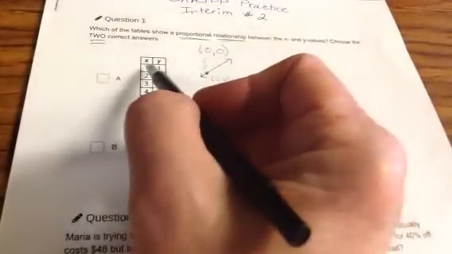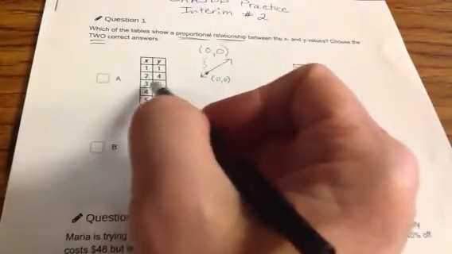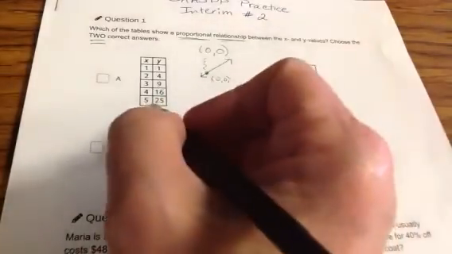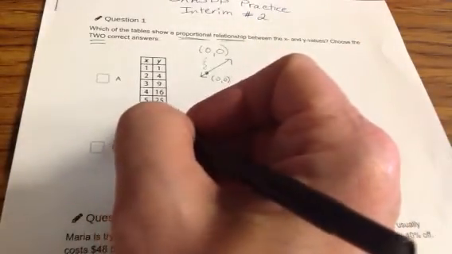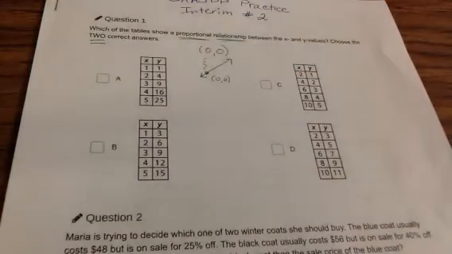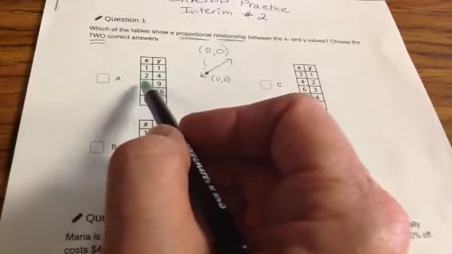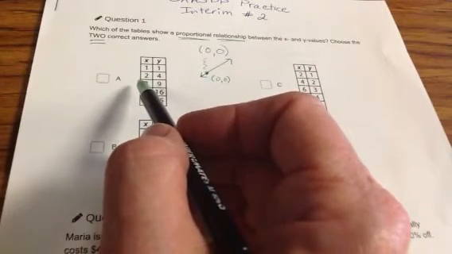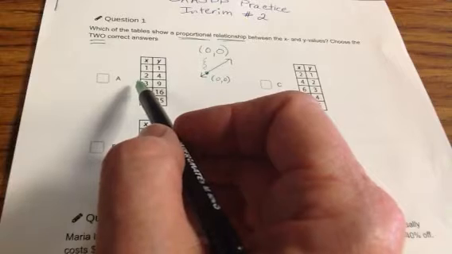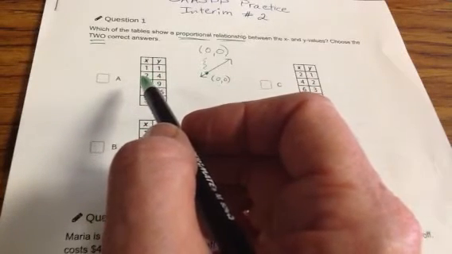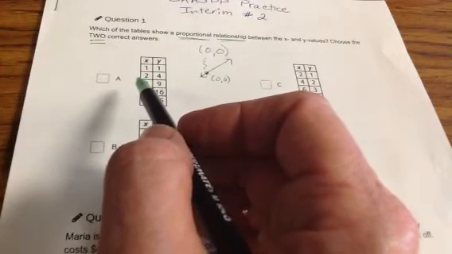Look at choice A. 1, 1, 2, 4, 3, 9, 4, 16, 5, 25. What do you think is happening every time to the X? What's happening, Caden? It's a multiple of the other. Yes, they take the first number and they multiply it by itself. Do you remember what it's called when you take a number and multiply it by itself? You're taking it to the second power. And there's a cute little name. What's it called if you're taking it to the second power?